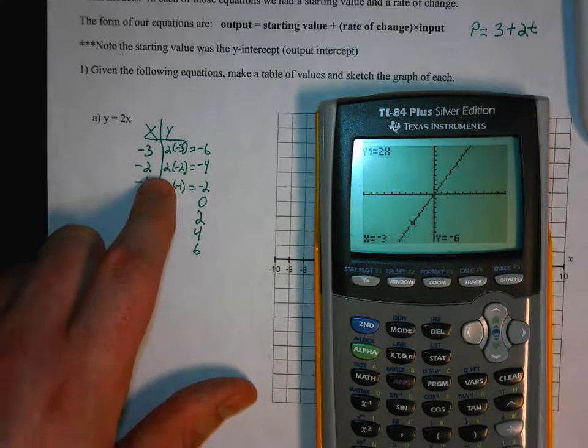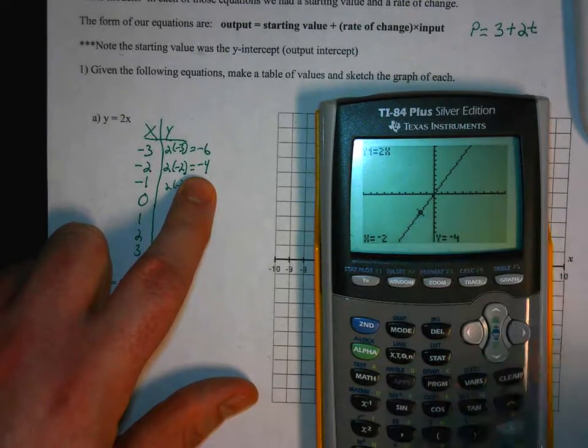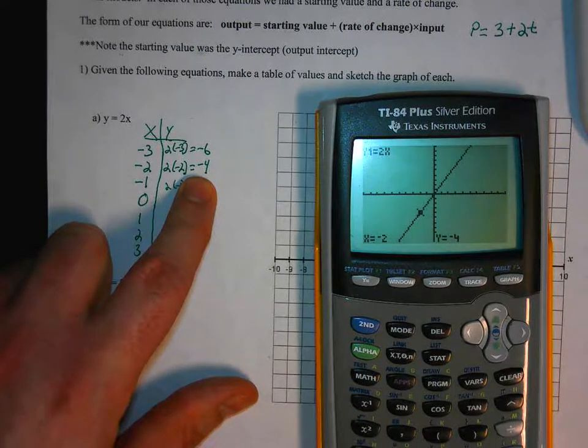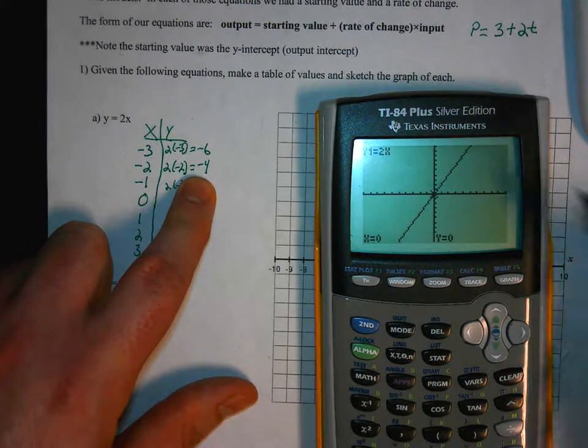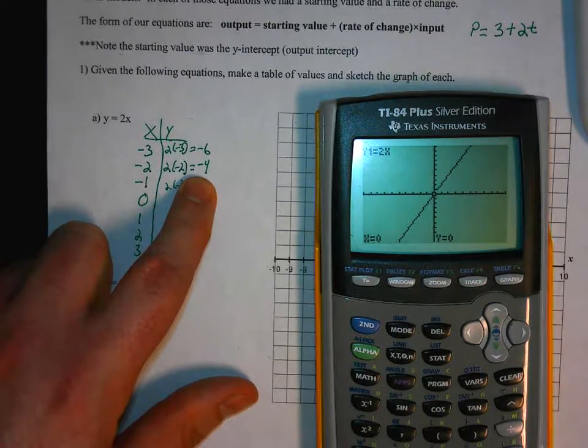And then you could do -2. That'll take you to -4. And that shows you where it is on the grid. Okay, if you put in 0, that'll take you right to 0, 0. Okay, and so on. That's one way to find a table of values. That's kind of like the ask feature on the TI-30 that I just showed you.